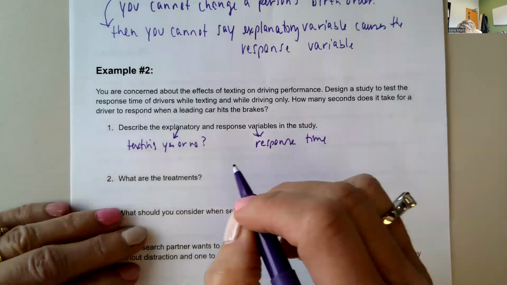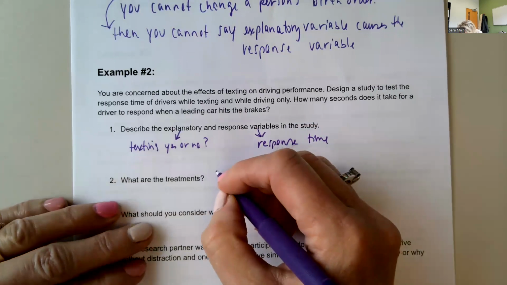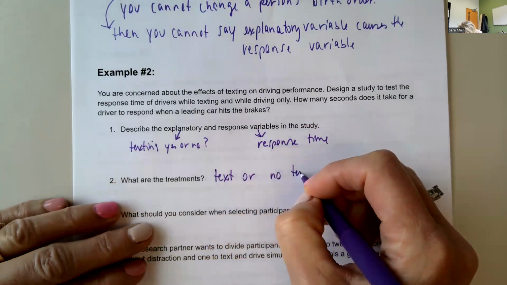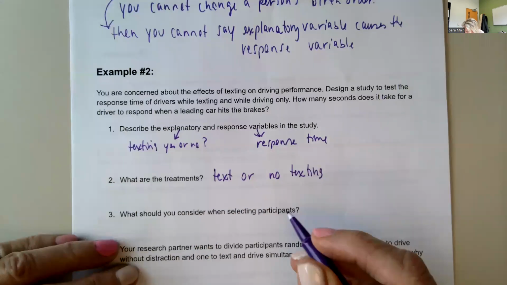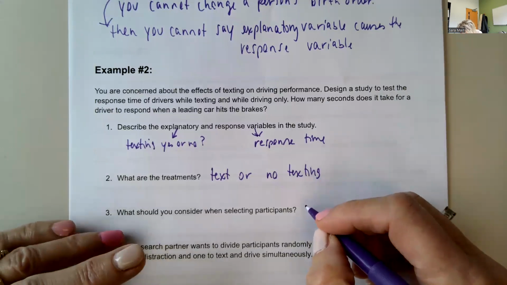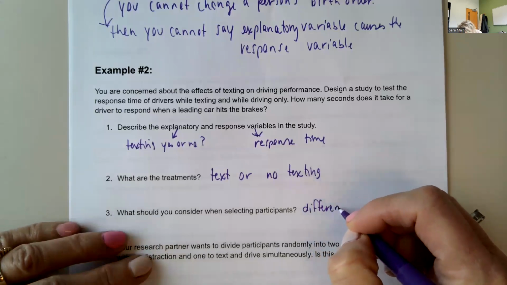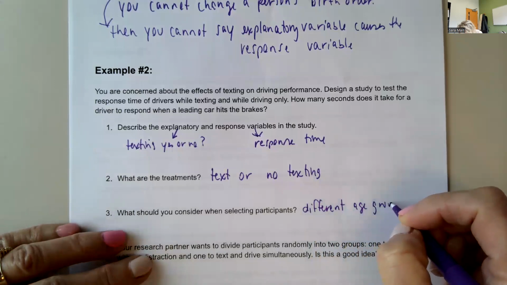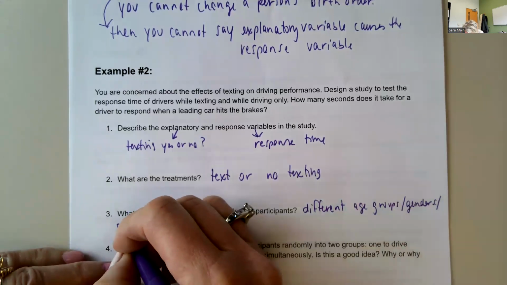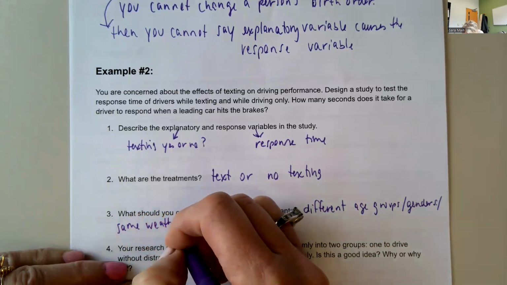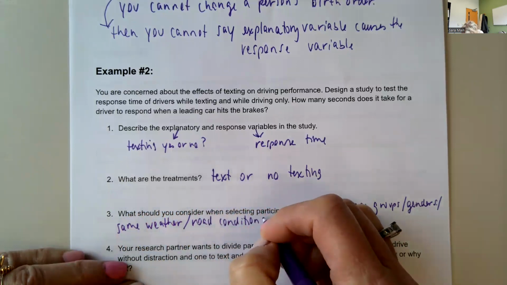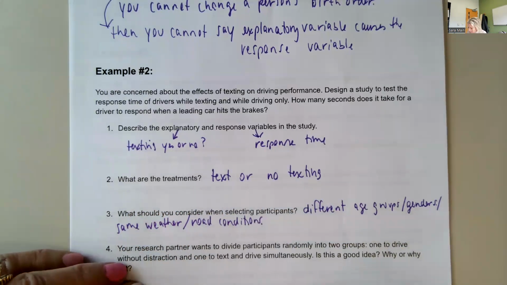It says, what are the treatments? That would be allowing them to text or no texting. That would be the treatments. What should you consider when selecting participants? You probably want to make sure that they are different age groups. Different genders would probably be good. You would want to have the same weather conditions for everybody. Weather and road conditions, those would be important. These are just a few. You may think of others that would be important.